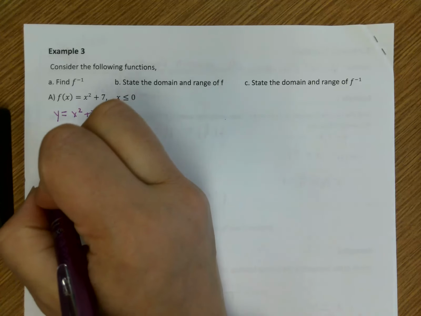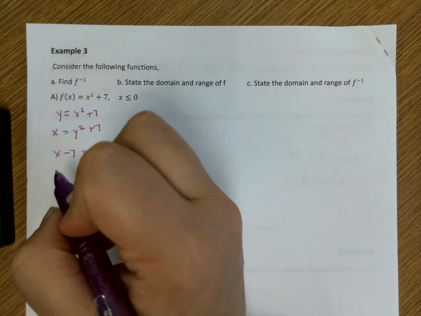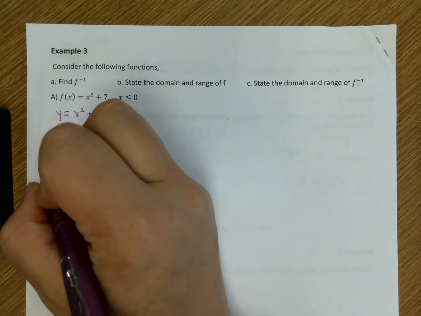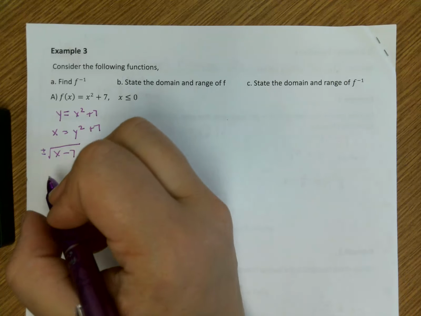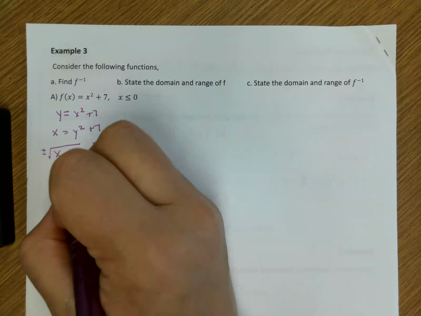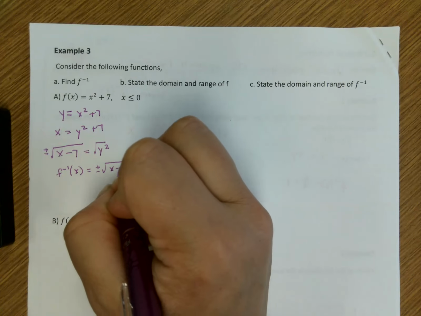So I subtract the 7 over x minus 7. I have my y squared. Now I take the square root. Now remember, this has a plus or minus. We're going to get back into this, because when we take the square root of that, we have a plus or minus. So now our inverse function is equal to plus or minus square root of x minus 7.